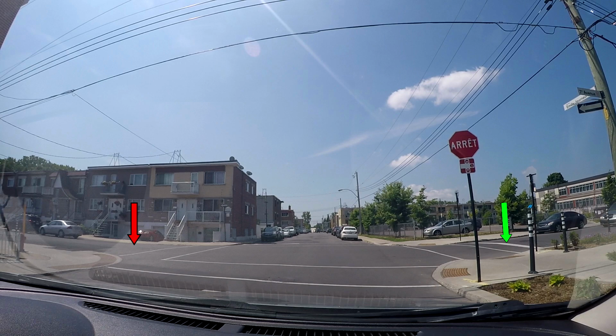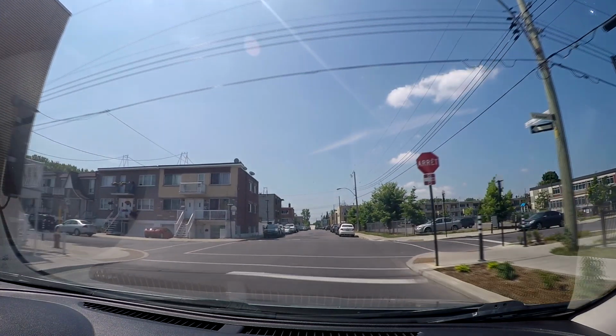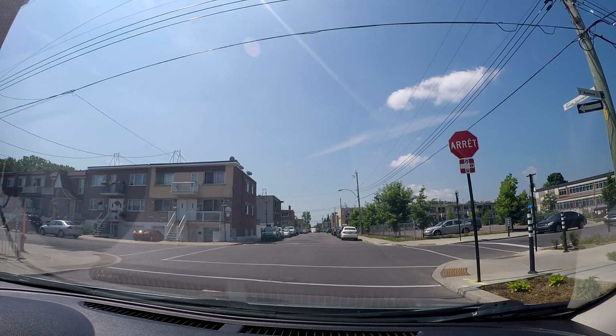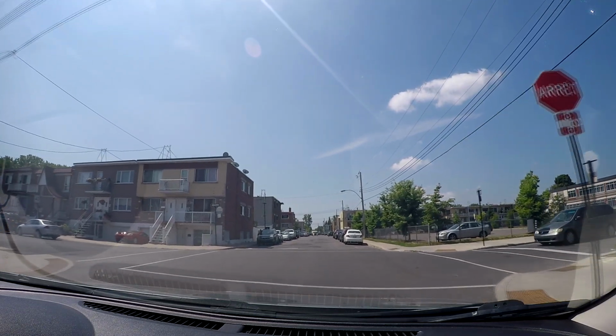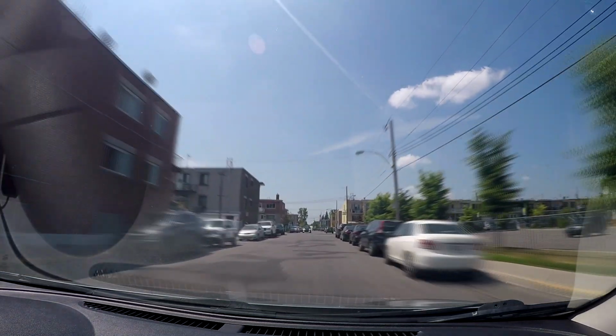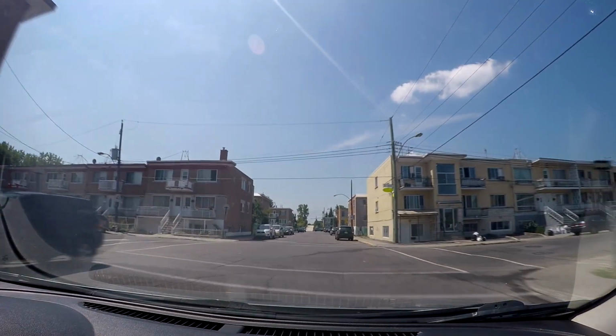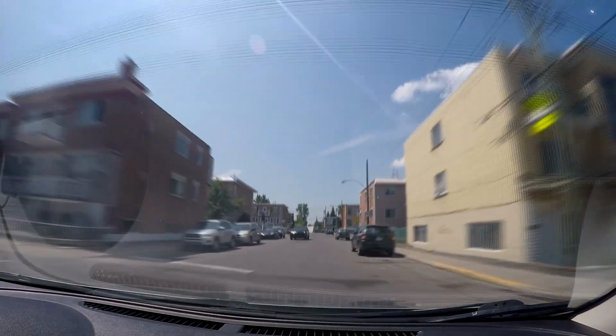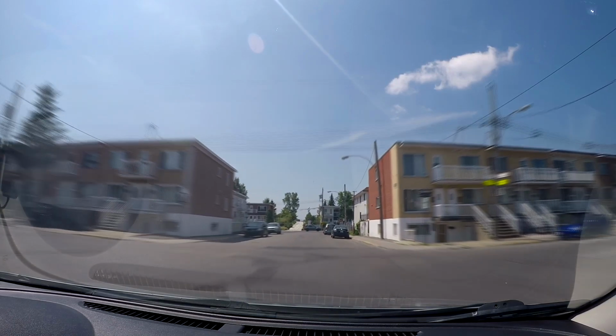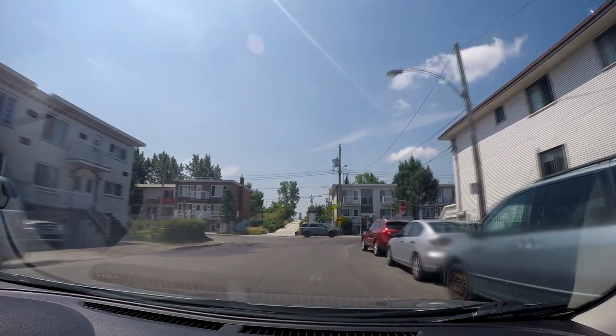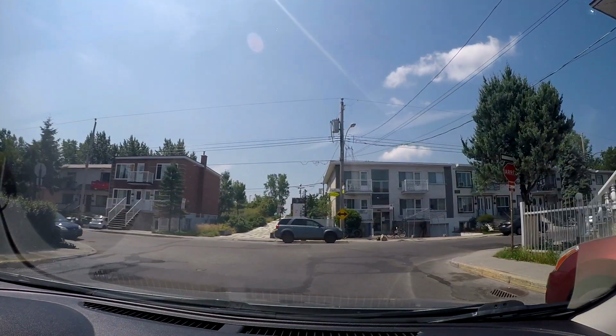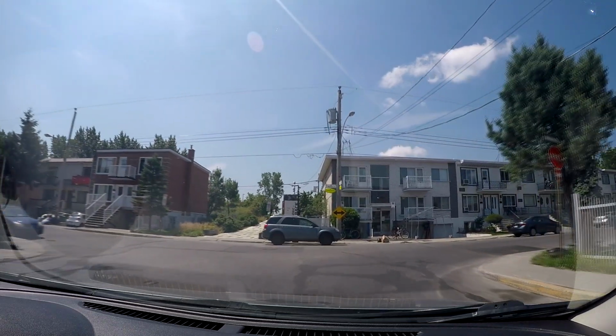At an all directions stop, whoever arrives first has priority. Like here, I stopped before the vehicle at my right, so I have priority. If multiple vehicles arrive at the same time, it gets more complicated than that. I'll explain priorities in that situation in a future video on stop signs. Here's the second confusing thing. Feel free to rewatch the video and pause if you need to.